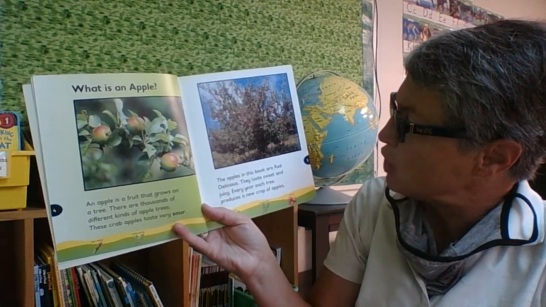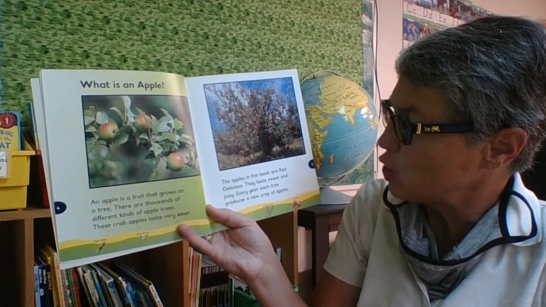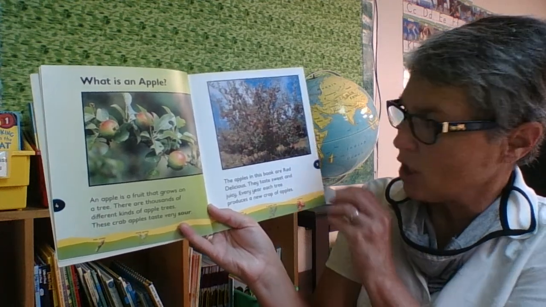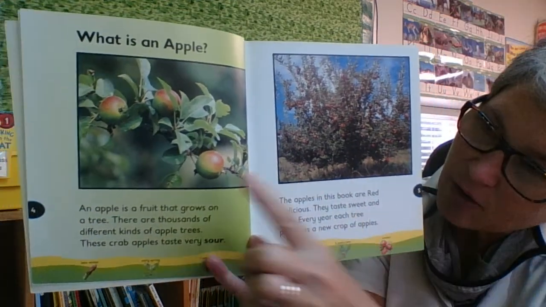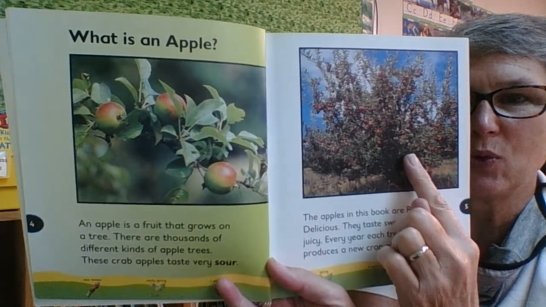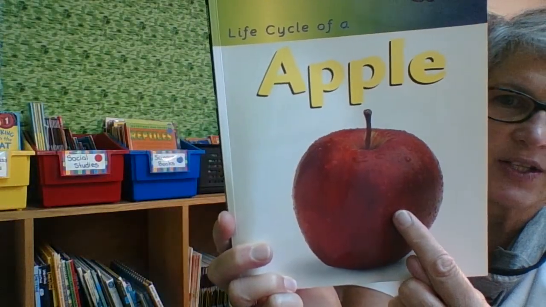The apples in this book are red delicious. They taste sweet and juicy. Every year, each tree produces a new crop of apples. So we've got our crab apples, and then we've got our red delicious apples, just like that was on the cover, a red delicious.